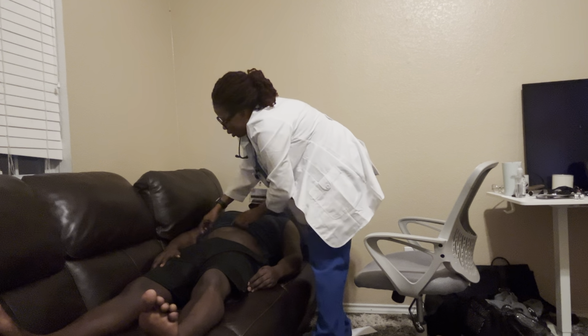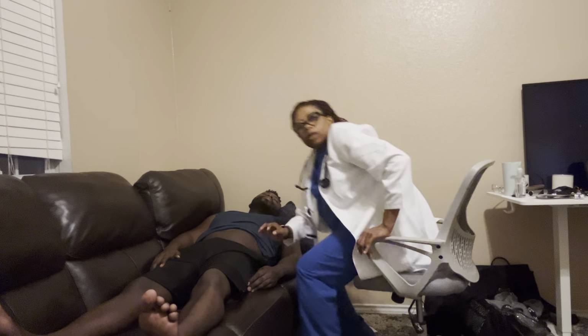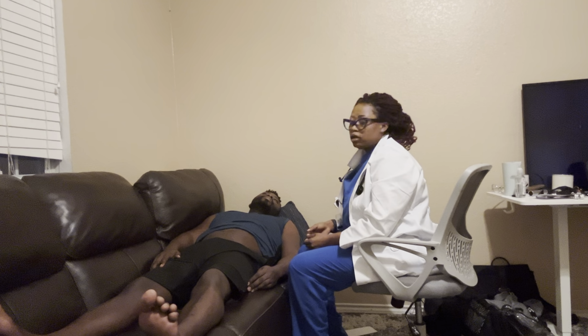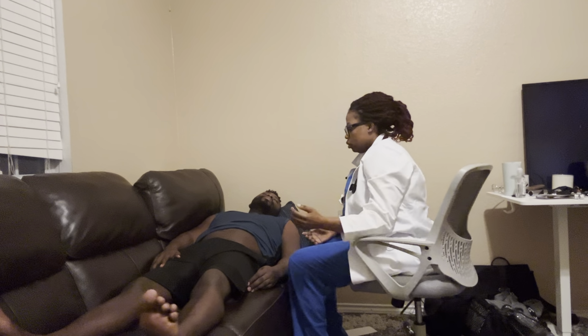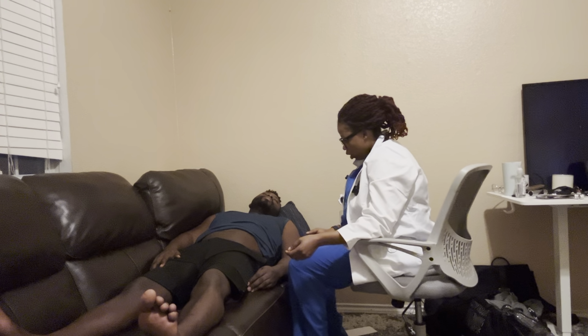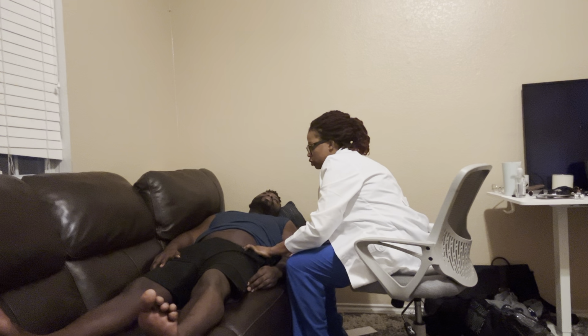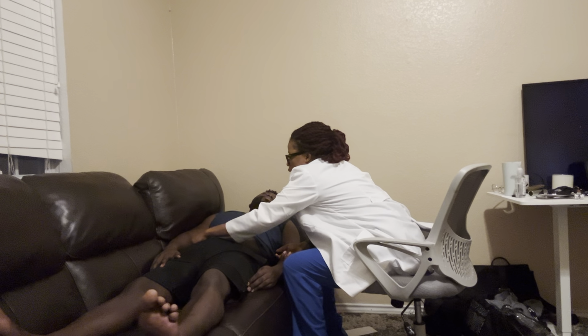No. Okay. I palpated the liver and the spleen, which means there's no enlargement of the liver or the spleen. I'm going to go ahead now and palpate the lymph nodes, the inguinal lymph nodes here on both sides. Any pain? No pain.